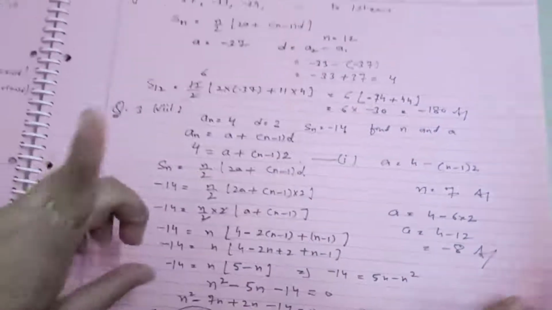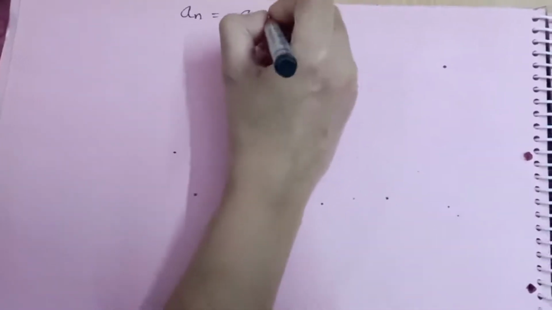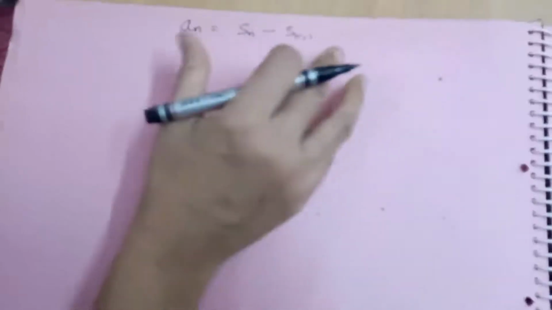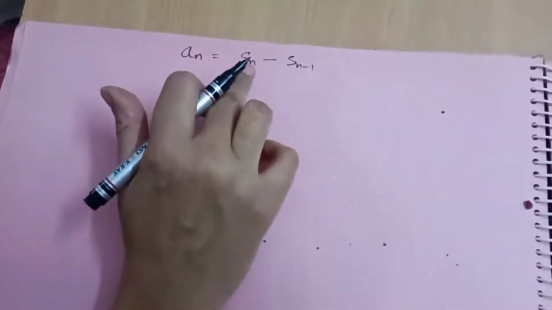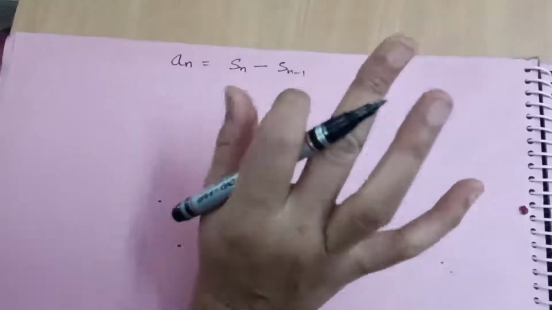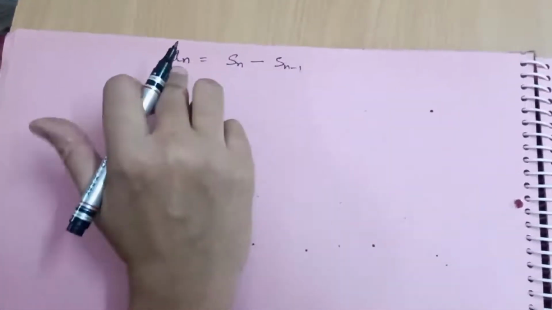A good question. One more last. There is one formula which I am going to explain, very important. That is, an is equal to the sum of n terms minus the sum of n minus 1 terms. How can you find the general term an? If you subtract the sum of n minus 1 terms from the sum of n terms. What is that one? Very important.